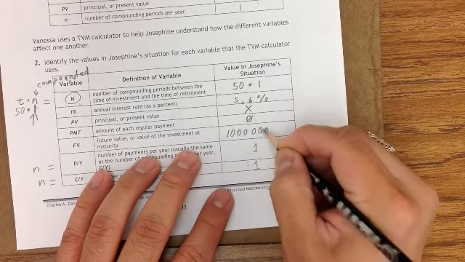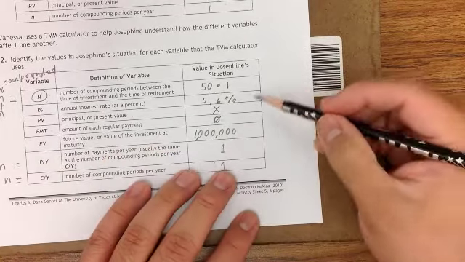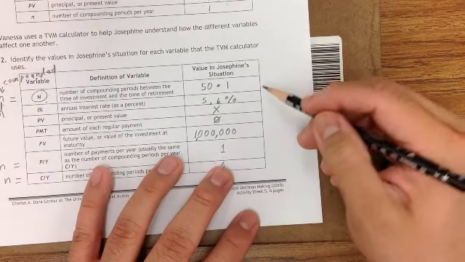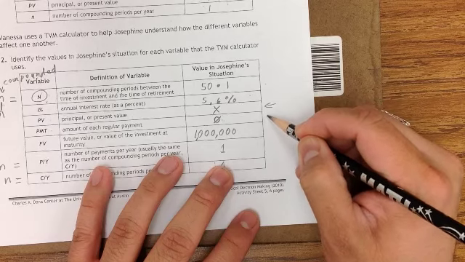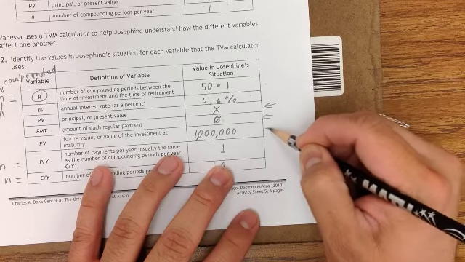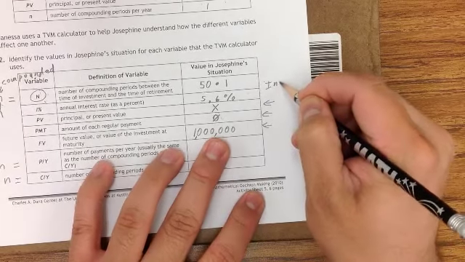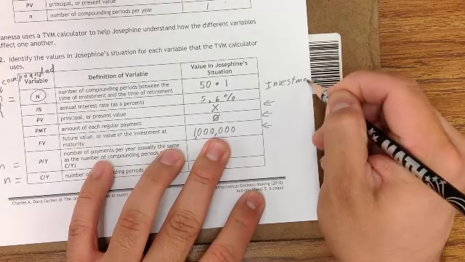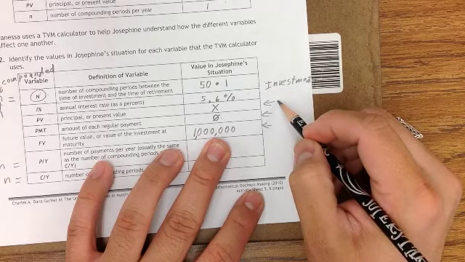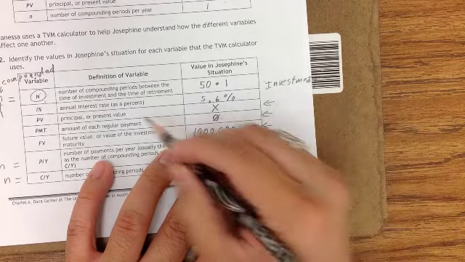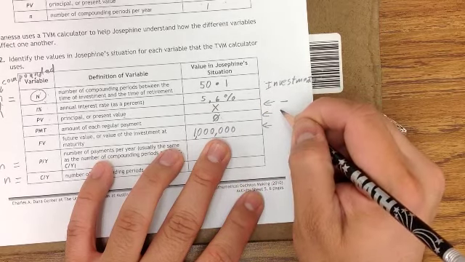Now, I'm going to say this for the benefit of my students. This is what I'm going to write. This only refers to PV, payments, and FV. If you have an investment, these numbers have certain signs. The principal, or the PV, is going to be a negative number.